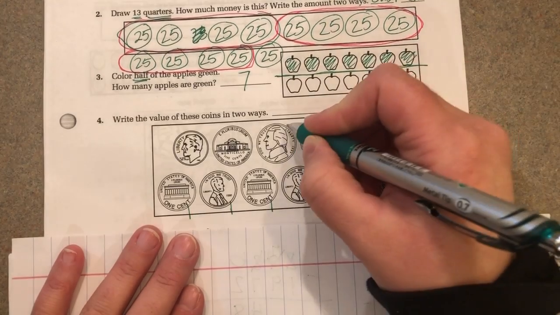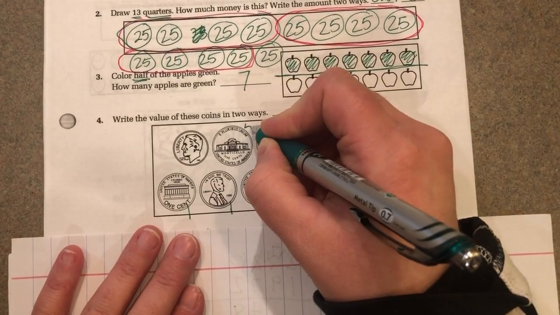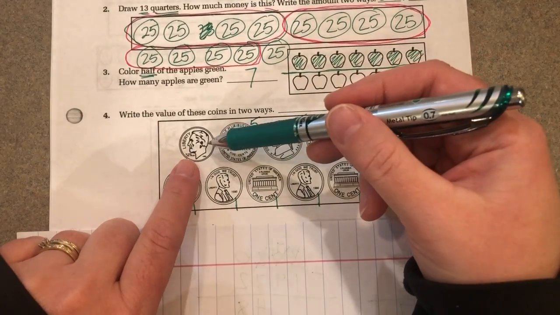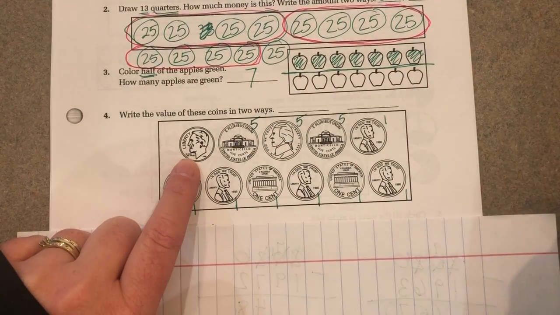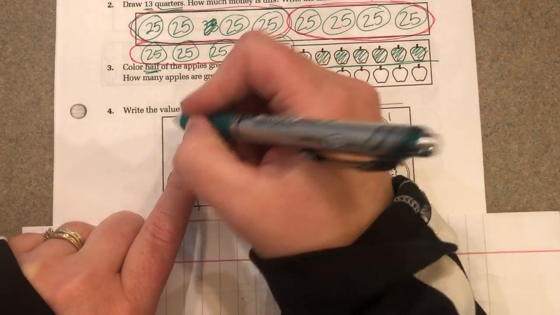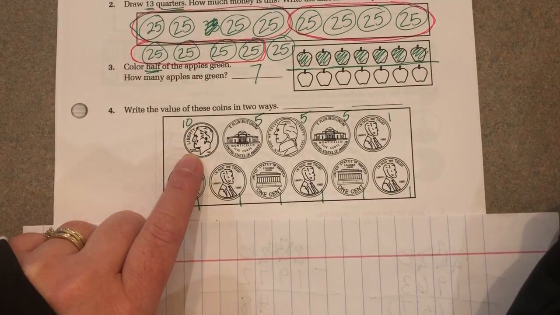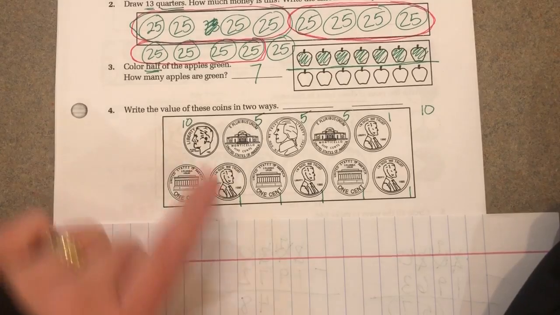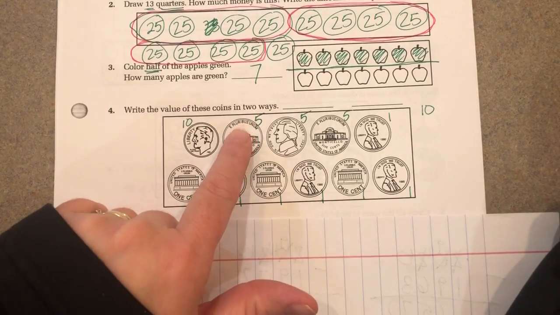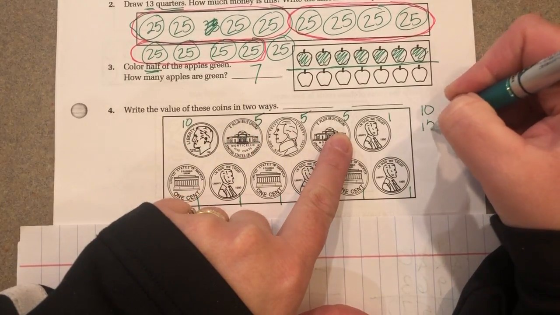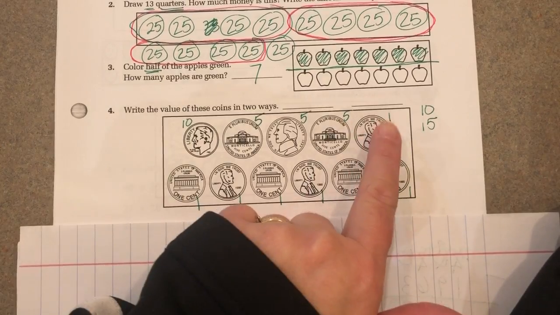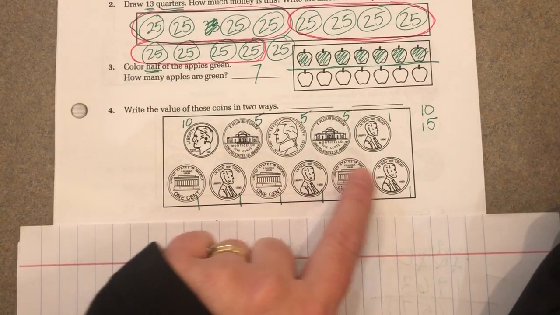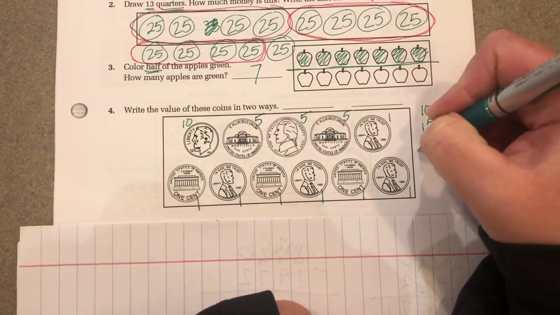So this is worth 5, 5, 5, and now this one's a little smaller. Do you remember what the smaller one is? That's the dime, right? And the dime was worth 10. So we have 10 cents in dimes. We have 5, 10, 15 cents in nickels. And we have 1, 2, 3, 4, 5, 6, 7 cents in pennies.